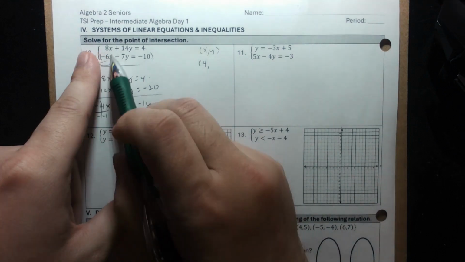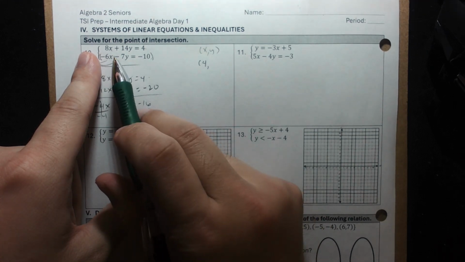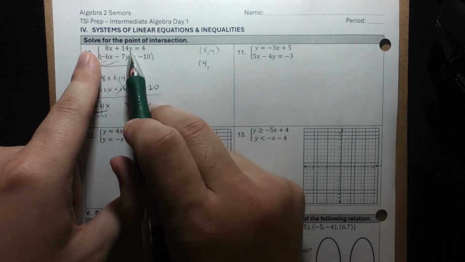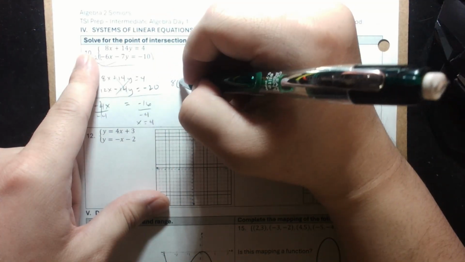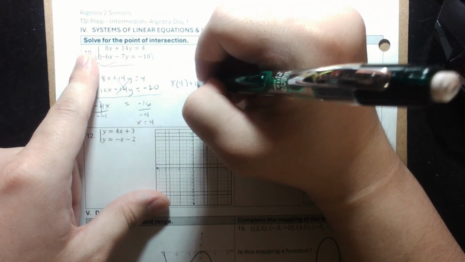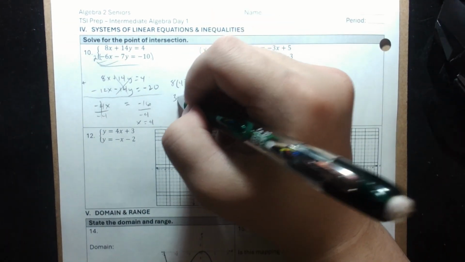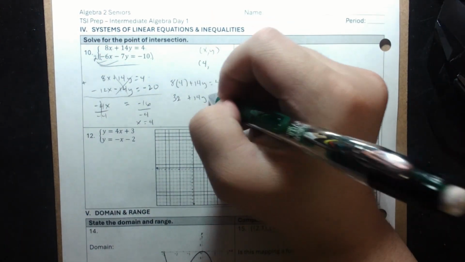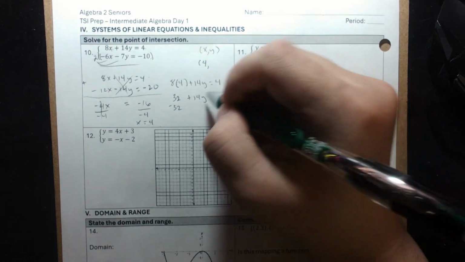I can replace this x with 4 and then get y by itself, if that makes sense. So I'm going to do 8 times, replace this x with that 4, plus 14y equals 4. 8 times 4, that's 32, plus 14y equals 4. Solve for this 14y here. We're going to get 14y by itself.